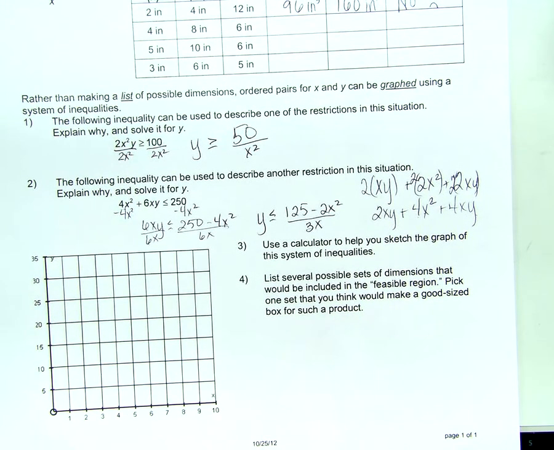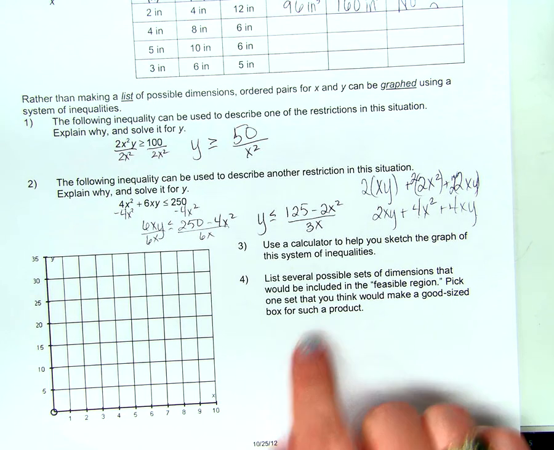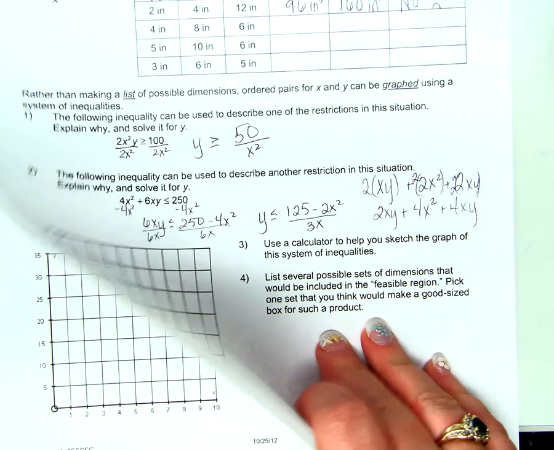List several possible dimensions that would be included in the feasible region. Do you remember what that is? What's another way to say feasible region? Shaded area. Okay? Pick ones you think would make a good size box for such a product. You're going to do 3 and 4 by yourself, yes?